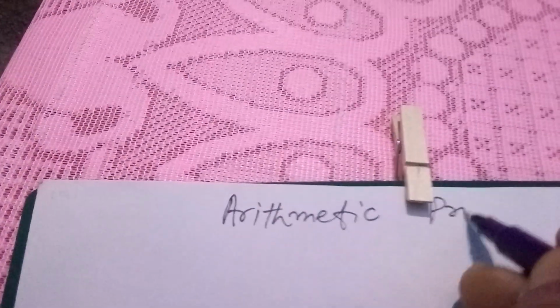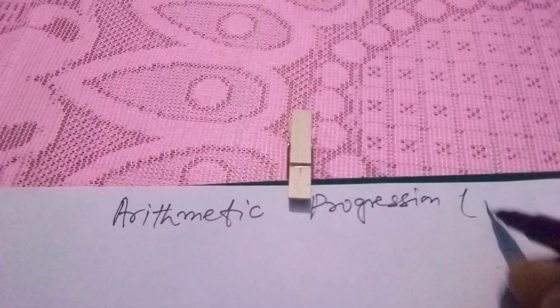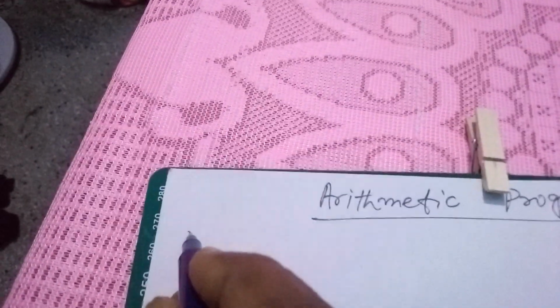Dear students, today I am going to explain to you about arithmetic progression. In short, we write it AP. Before explaining this, I want to explain two terms.